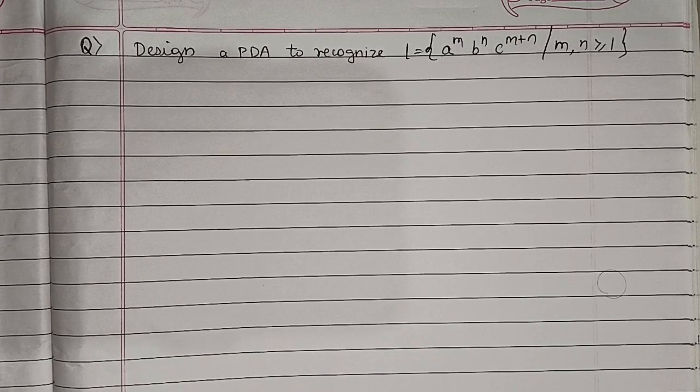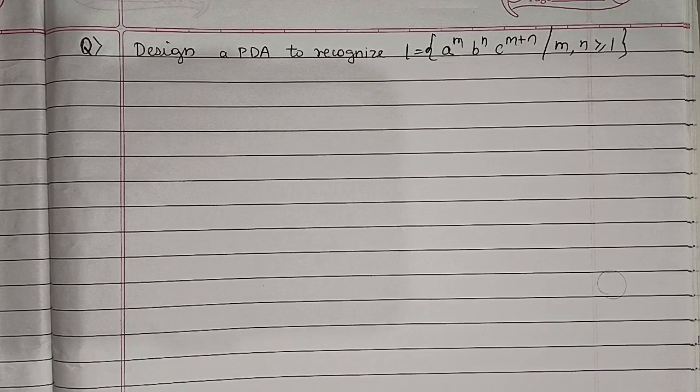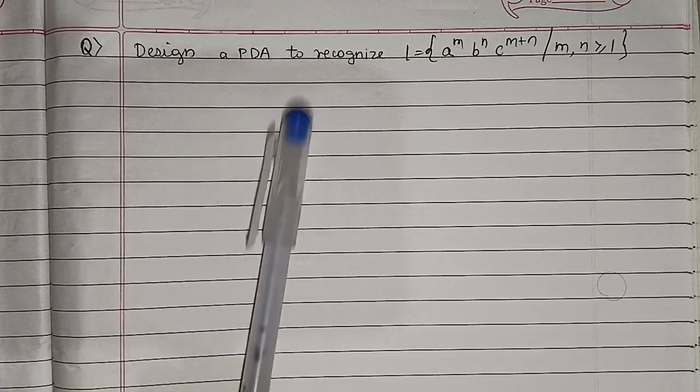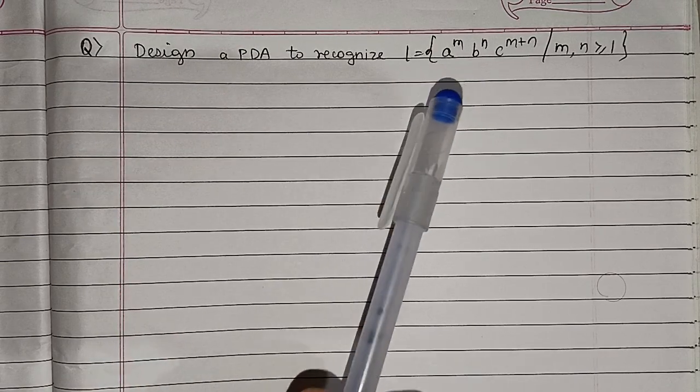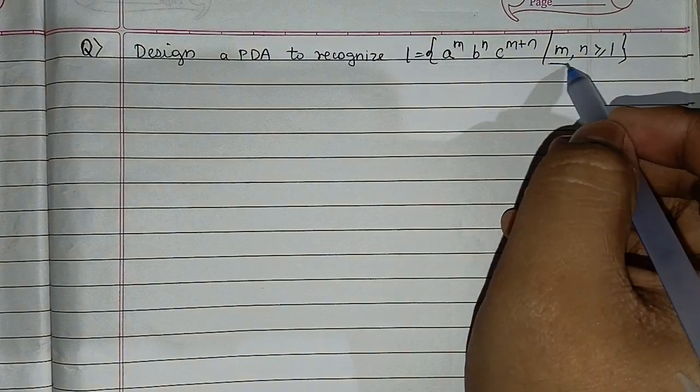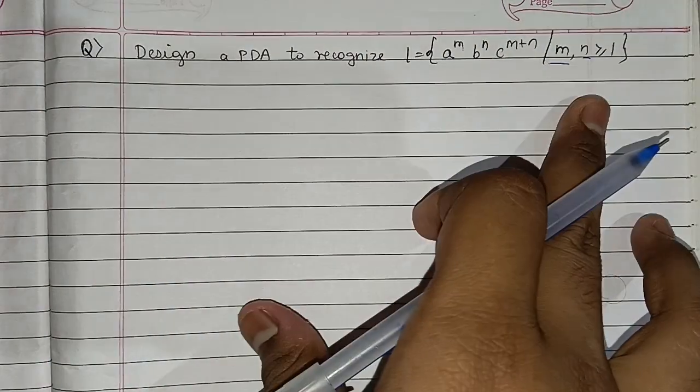Hello everyone. Today we are solving another example on PDA. So the question is: design a PDA to recognize a raised to m, b raised to n and c raised to m plus n, where m and n should be greater than or equal to 1.